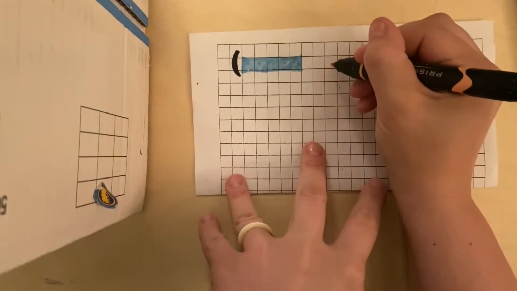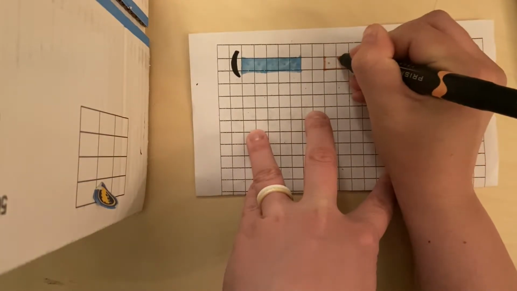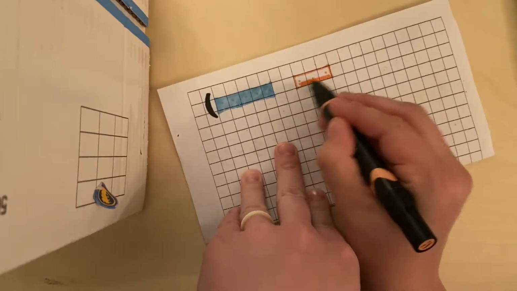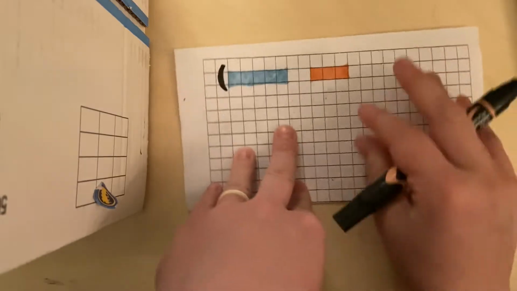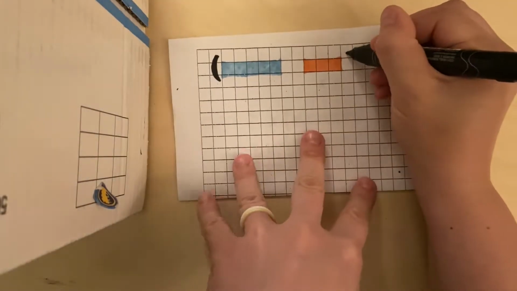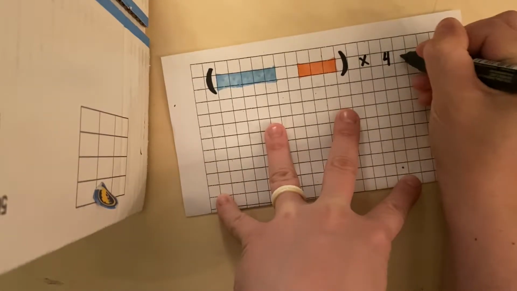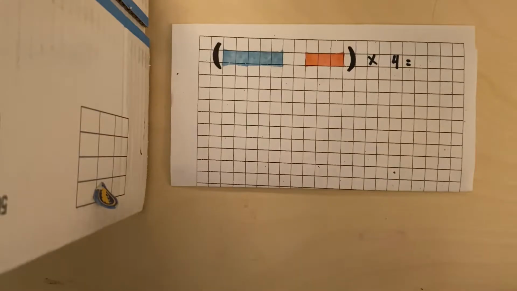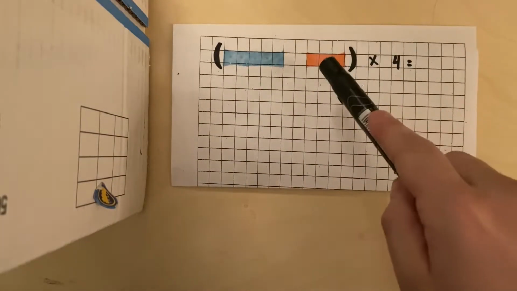And then I'm going to do the number 3. 1, 2, 3. And I'm going to color it in. Like that. And I'm going to close my parentheses. And I'm going to multiply these times 4. So that means we have to take 5 and 3 times 4. So 5 times 4 and 3 times 4.